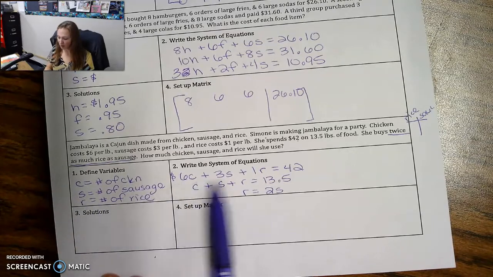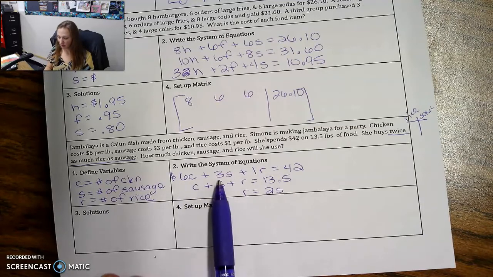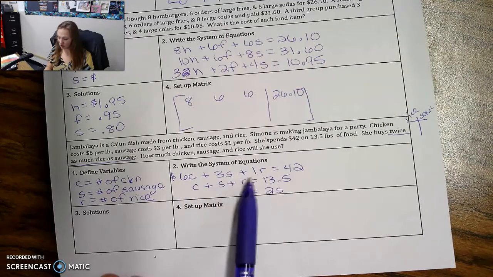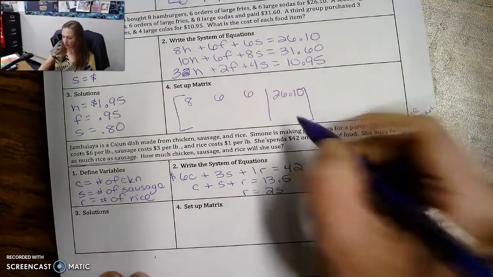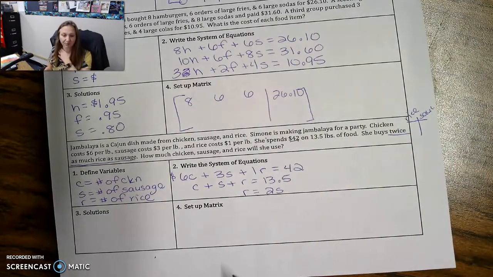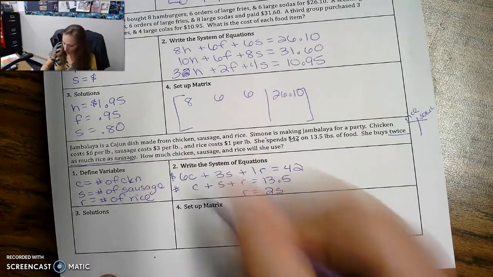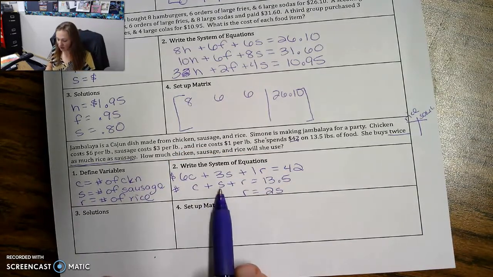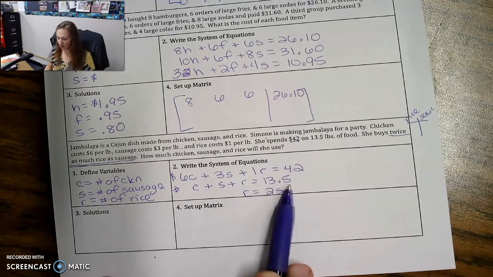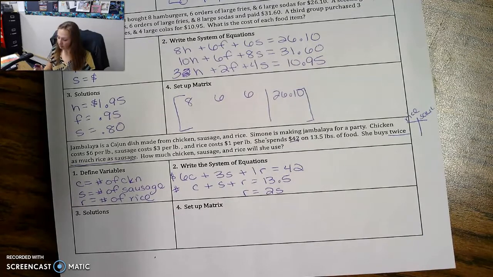Your first equation should be about the money. So it was $6 per pound of chicken, plus $3 per pound of sausage, plus $1 per pound of rice, for a total of $42. Your second equation should be about the total pounds of food that she bought. So the pounds of chicken, sausage, and rice all add up to 13.5 pounds because she bought a total of 13.5 pounds of food. The last equation is the trickiest one.